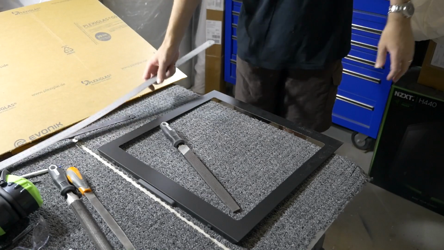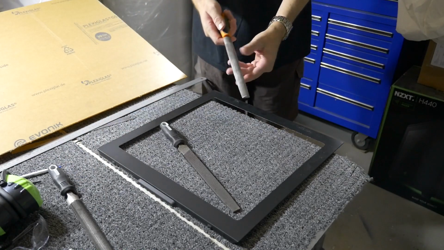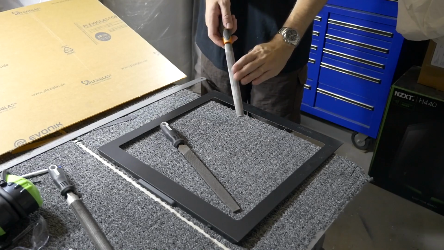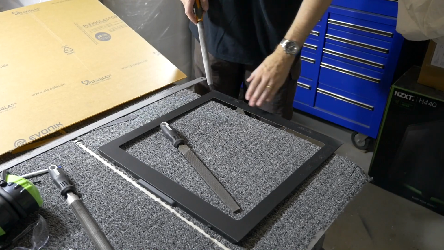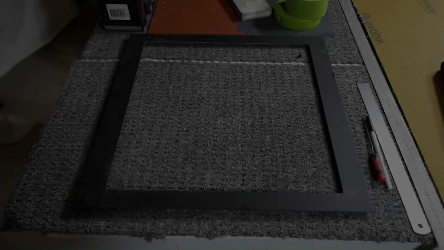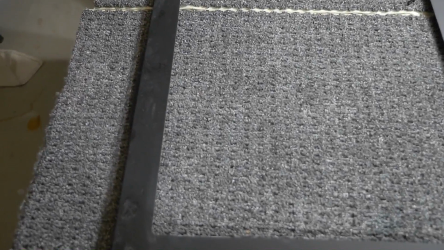And for the corners, you're going to obviously need a rounded file, but it turns out this small rounded file I have is not even small enough to get those corners, so I'm going to need to grab something even smaller for that. I've finished filing, so all of the cuts are nice and straight now.